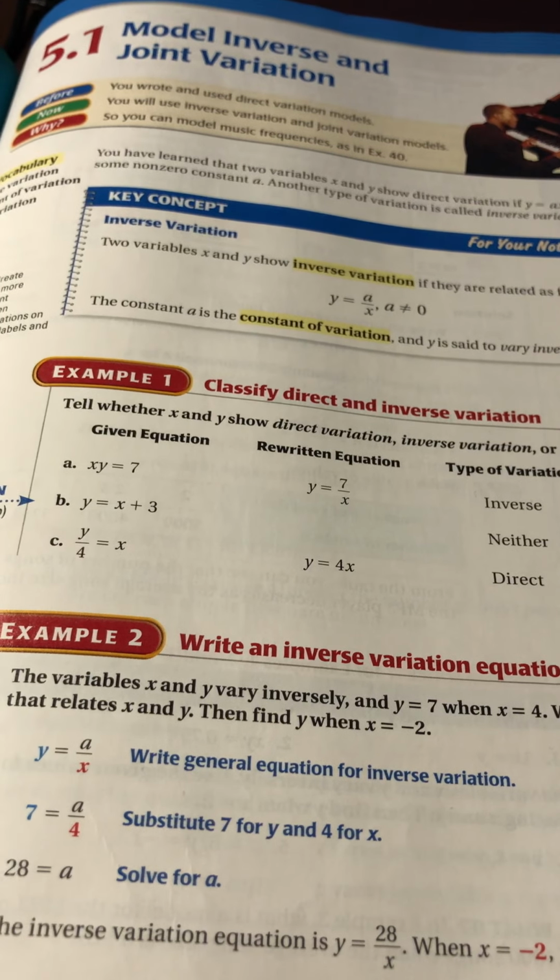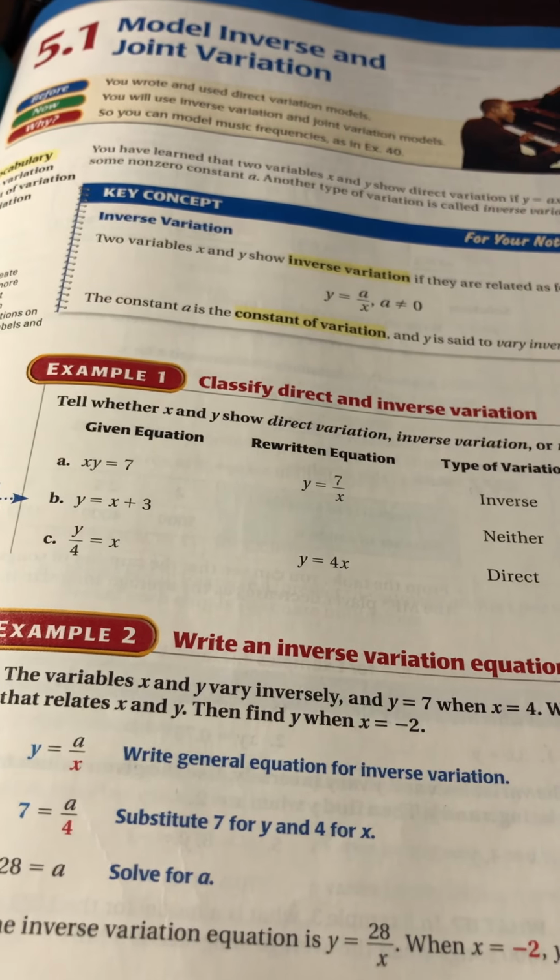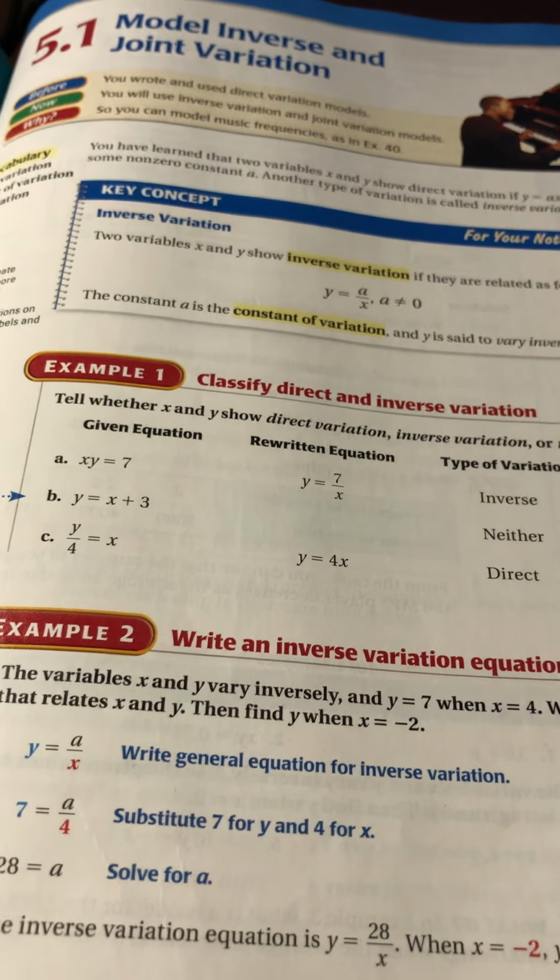Good morning. Today I'm going to teach you about variation models. So I need you to go take out your notes. If you need to pause this video, you need some paper or your notebook.